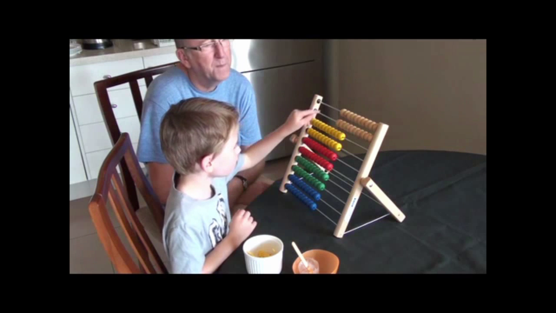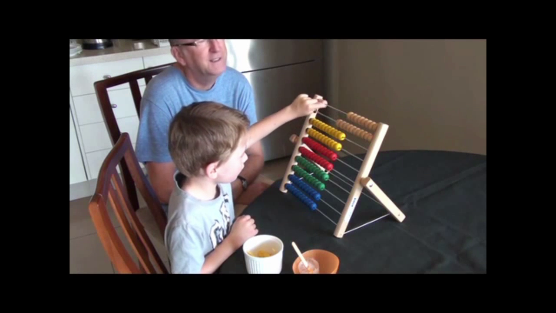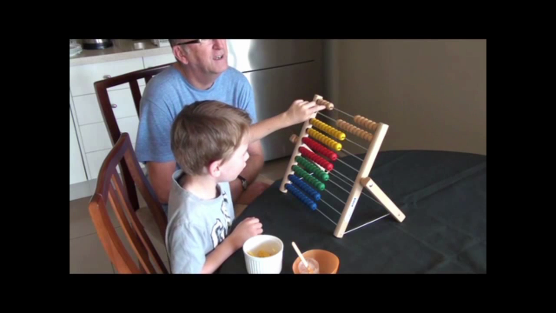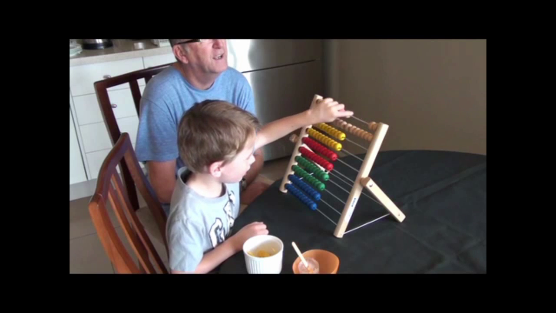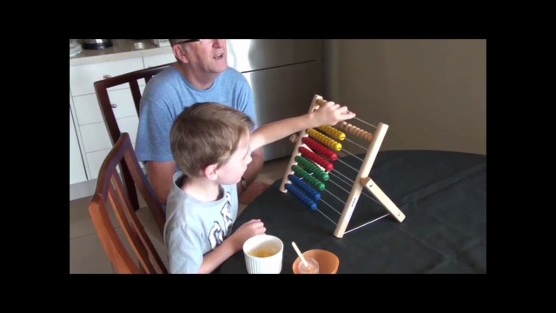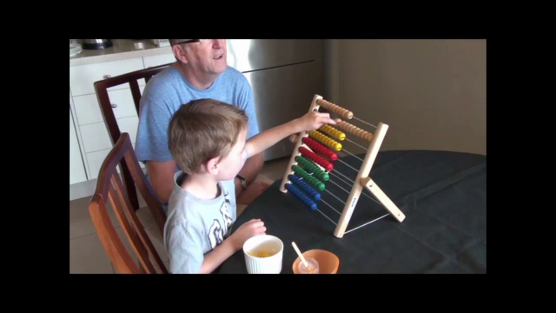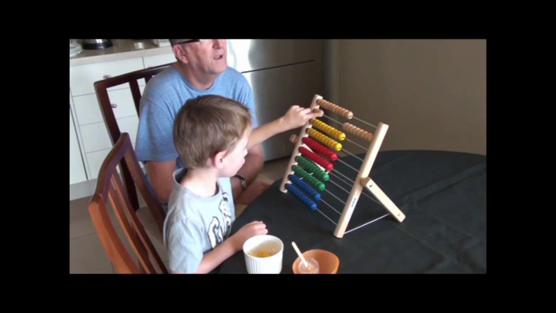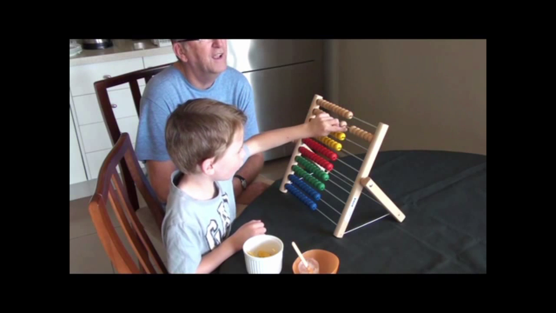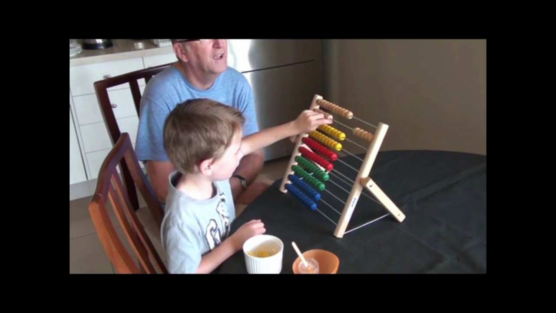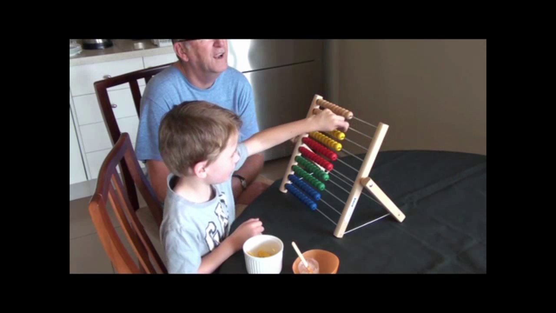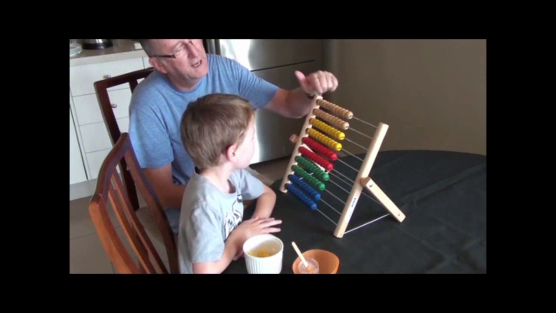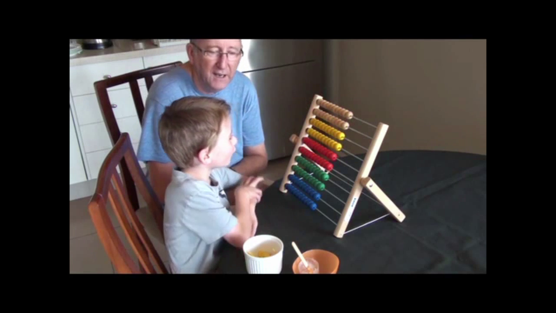You want to count them? 1, 2, 3, 4, 5, 6, 7, 8, 9, 10. 1, 2, 3, 4, 5, 6, 7, 8, 9, 10. Okay, so there's 10 here and 10 here. I don't know what that is still.